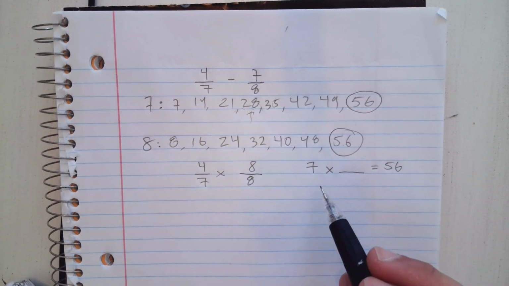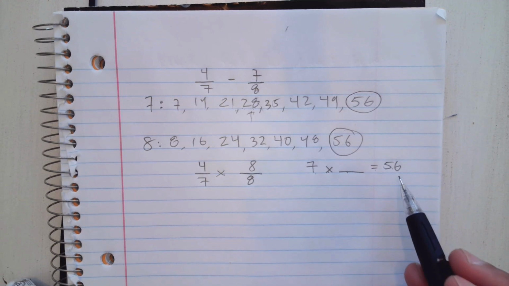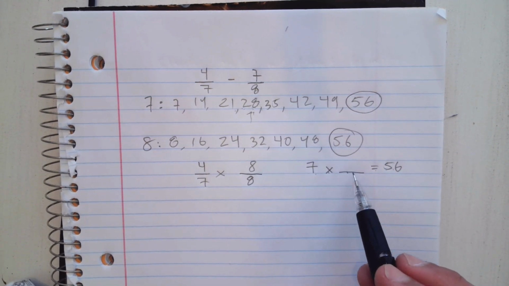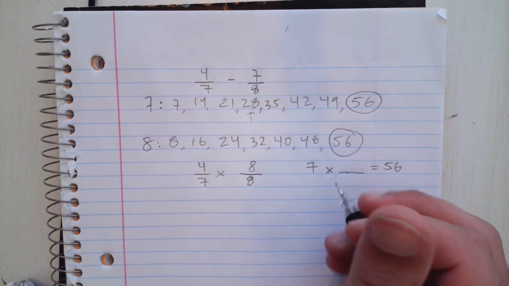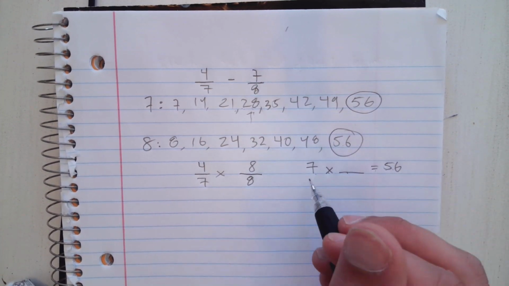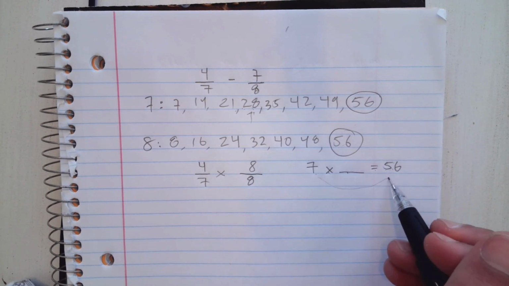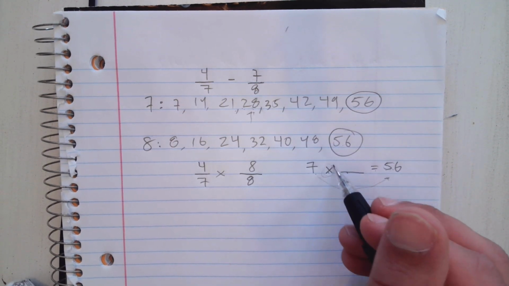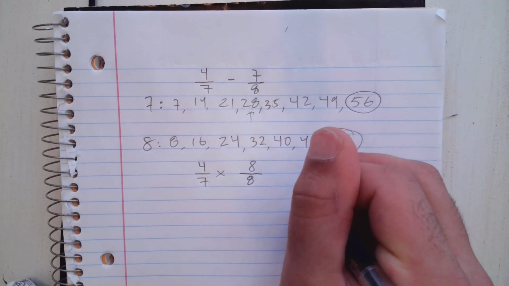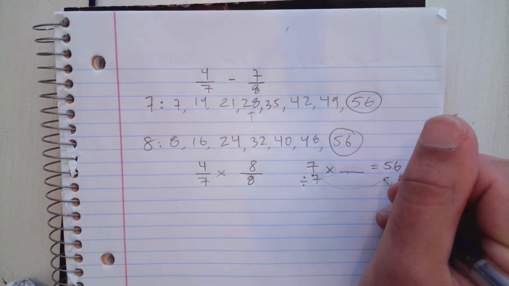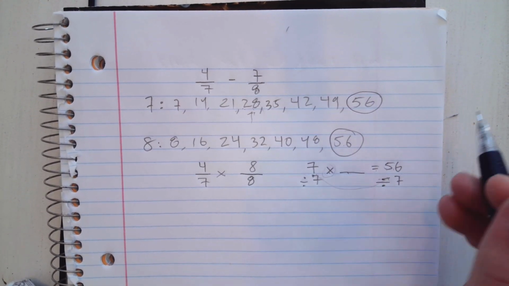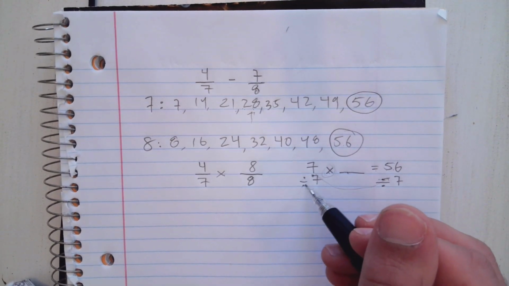Another way is we can do 7 times blank equals 56. And whenever we have an equation like this, to get this on the other side, we do the opposite of whatever's happening here, right? So I can divide this side by 7, and I can divide this side by 7. 7 divided by 7 is 1, so this cancels out.